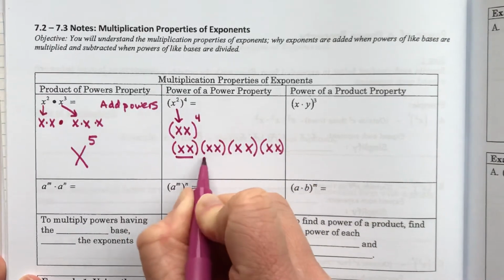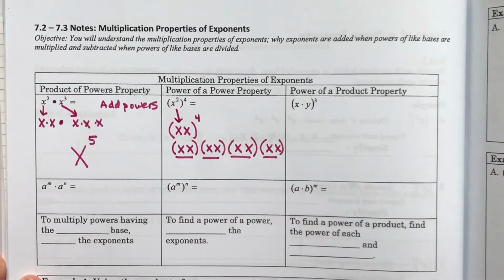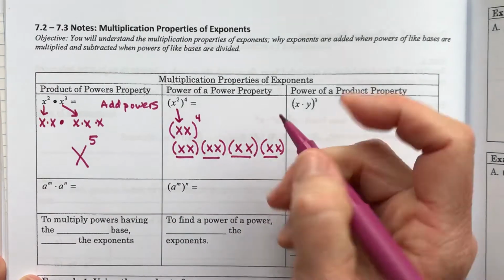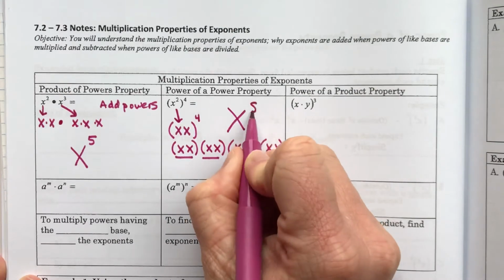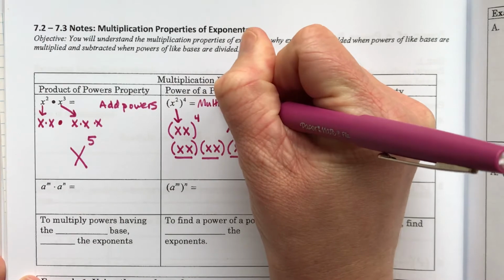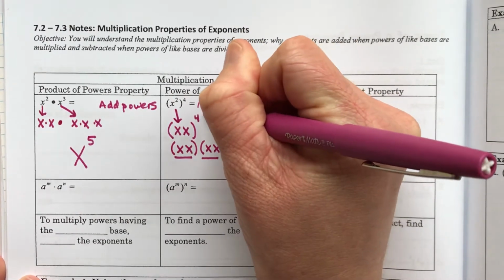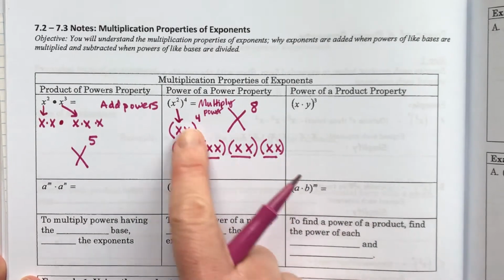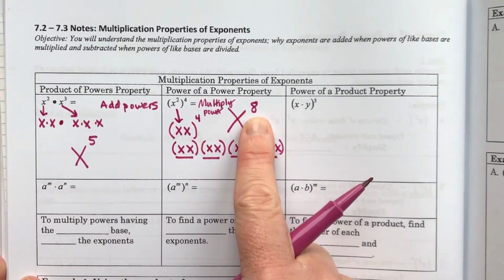So notice how that base was multiplied 4 times. The total number of x's that I have now is 8. And what we do with our powers here is we multiply those powers. So more quickly, without having to expand, 2 times 4 is how I got my 8.